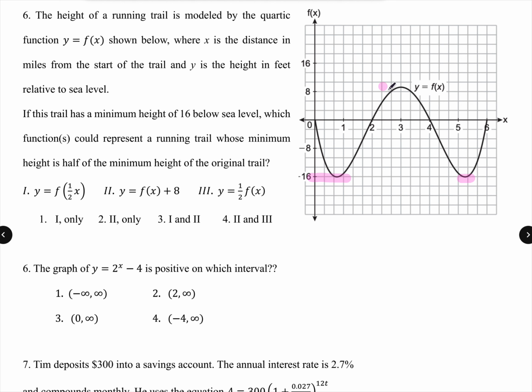We're not really worried about the maximum. It looks like the max is maybe around 9. So we want to figure out the minimum height, and how we could find a height that is half of that, which would be 8. They're giving you basically 3 transformations from the 3 characteristics. One would be a transformation of the frequency, 2 would be a transformation of the midline, a shift up or down, and the third is a transformation of the amplitude, like how big this sine wave is from a min to a max.